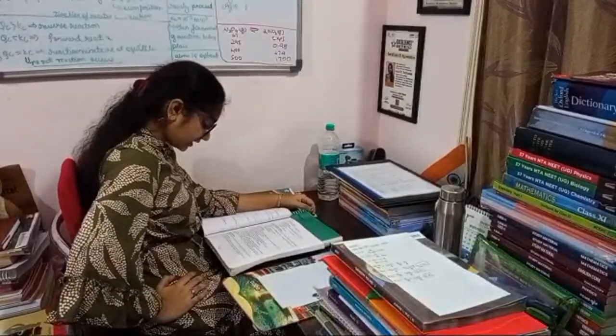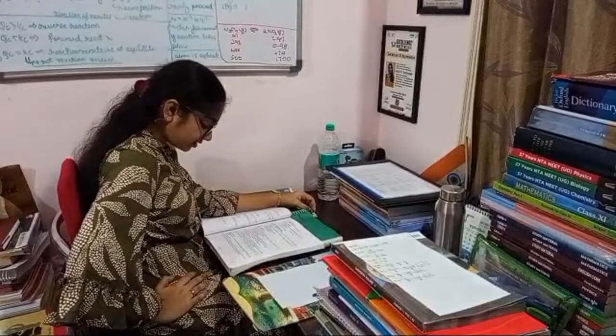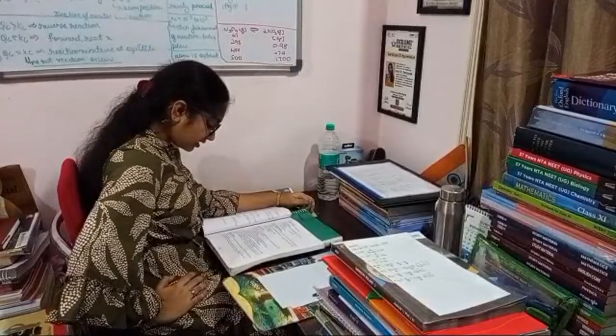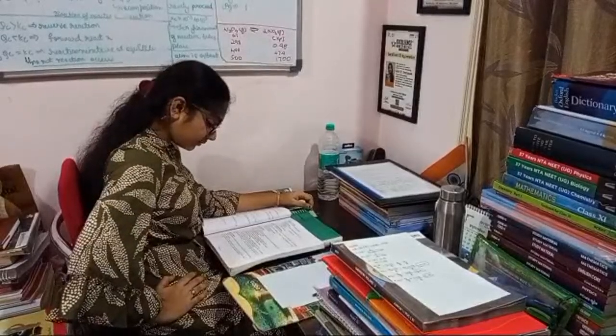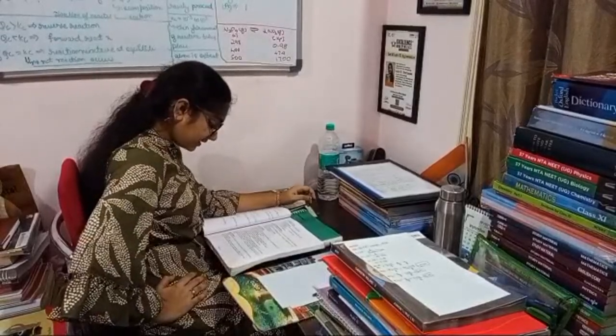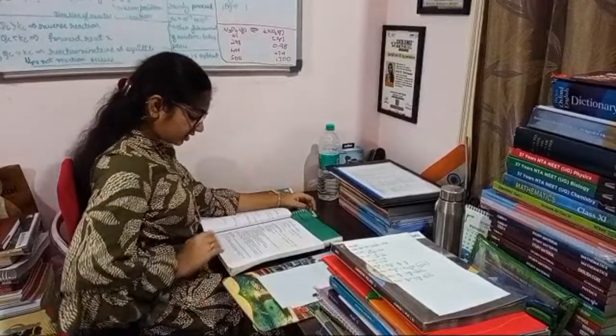Expiration or exhalation. Exhalation takes place when the intrapulmonary pressure is higher than the atmospheric pressure. It is a passive process. When the phrenic and external intercostal muscles relax, the volume of chest cavity is reduced. As a result, intrapulmonary pressure increases and the air rushes out.